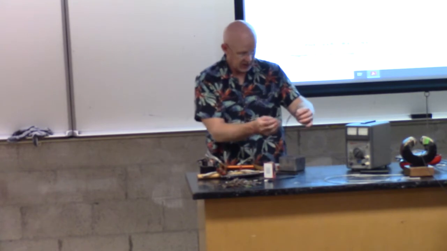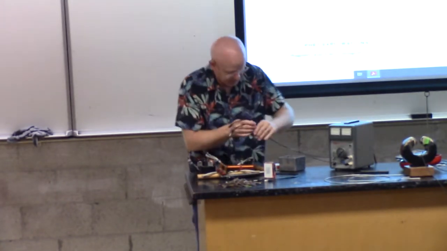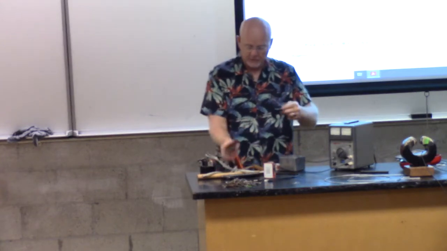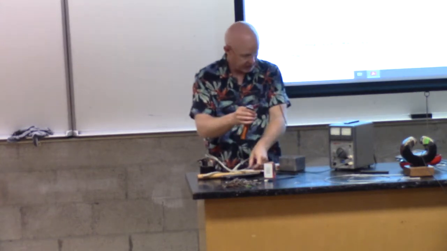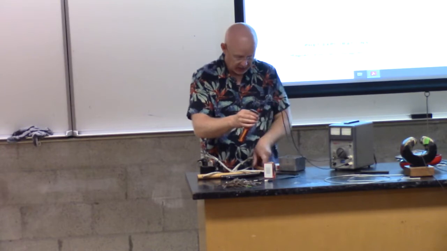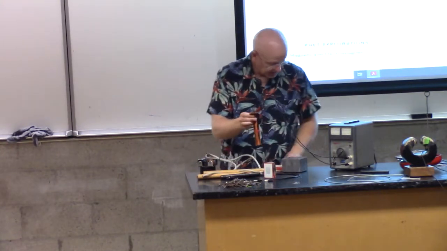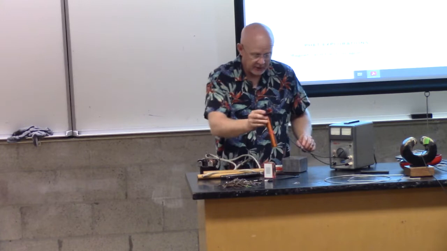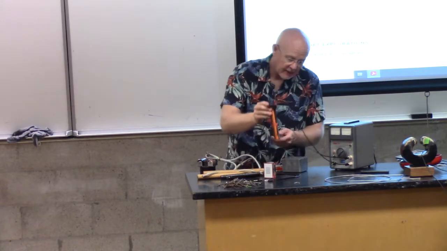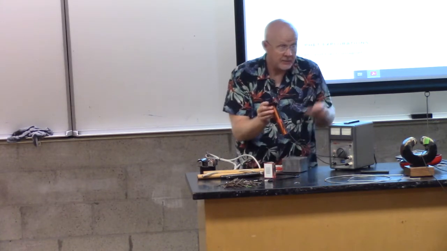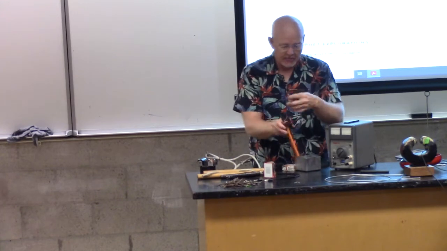But if I were to do this, and so I've got my power supply here, let me hook it up to my solenoid. Let me turn it on. And I don't know if you saw it, I actually picked up one paper clip. Now that's a lot of current for this little thing, so let me turn it off, give it a chance to cool down. But I actually could pick this up. Watch.